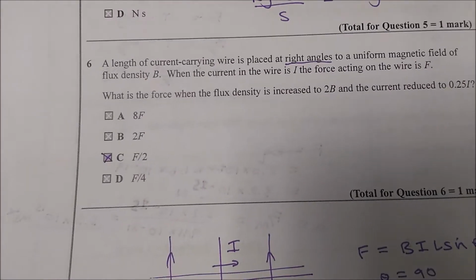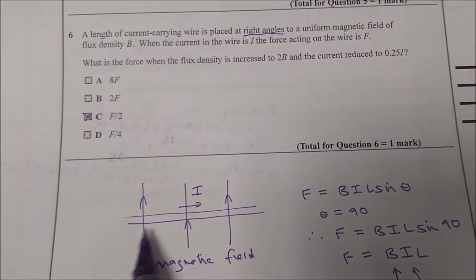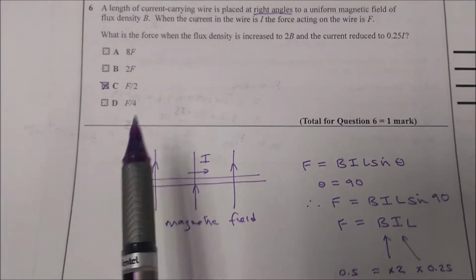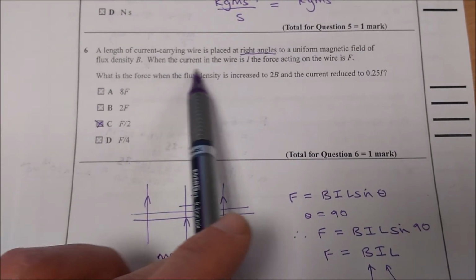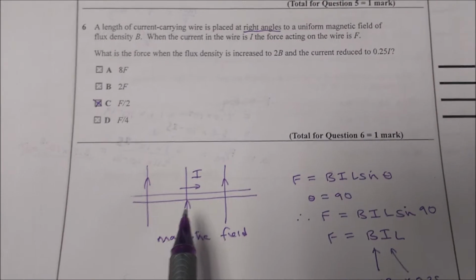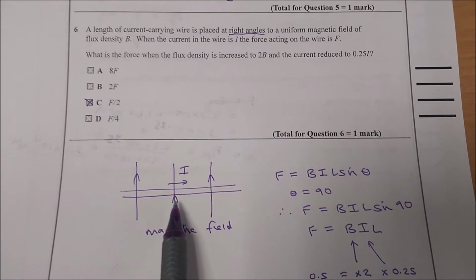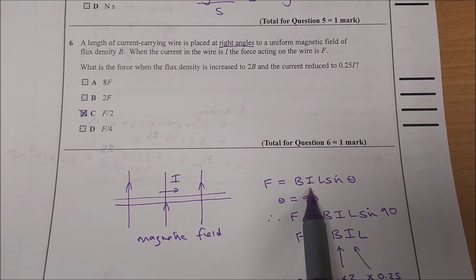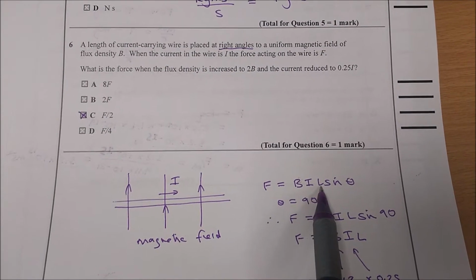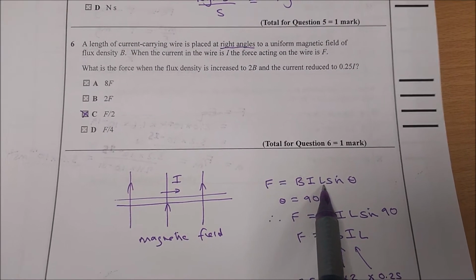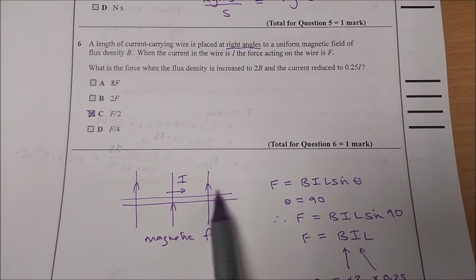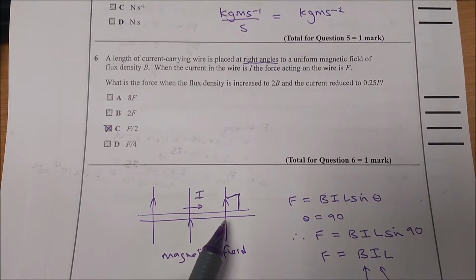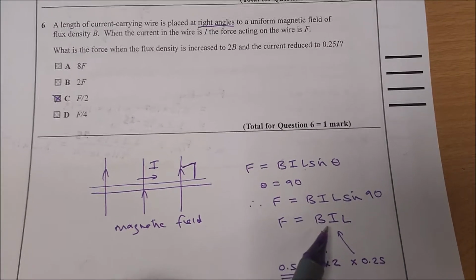On to number 6 here. We've got a length of current carrying wire. There's our wire, carrying a current, placed at a right angle to this uniform magnetic field. I've drawn it in this direction here. It says when the current in the wire is I, the force acting is F. It doesn't ask us to get the direction of the force, although you could if you wanted to with Fleming's left-hand rule. So the force on a wire of length L, where the length L is the length inside the magnetic field, flux density B, and the angle between the two being theta. Here it's at right angles, so the angle between the magnetic field and the wire is 90, and sine 90 is 1, so F equals BIL.